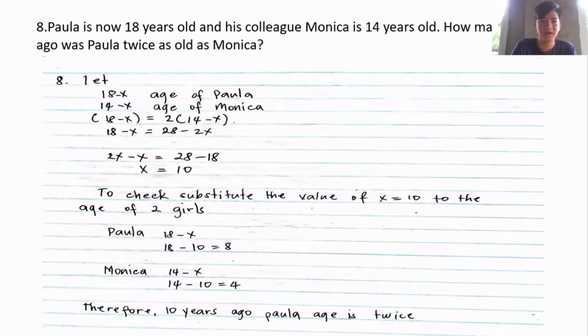Number 8. Paula is now 18 years old and Monica is 14 years old. How many years ago was Paula twice as old as Monica? Let 18 minus x be the age of Paula and 14 minus x the age of Monica.